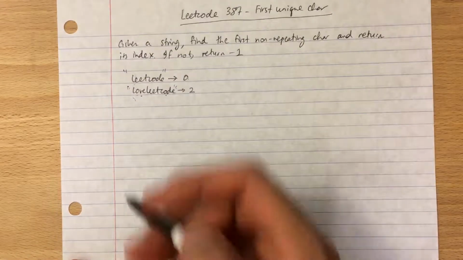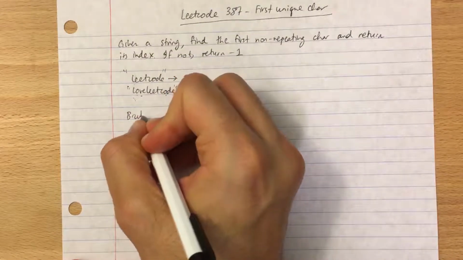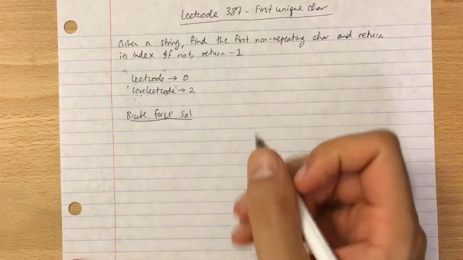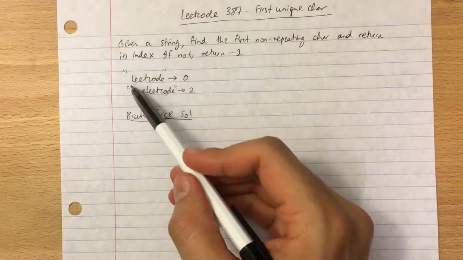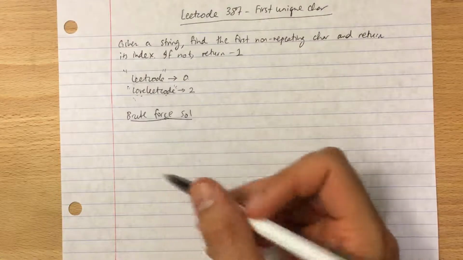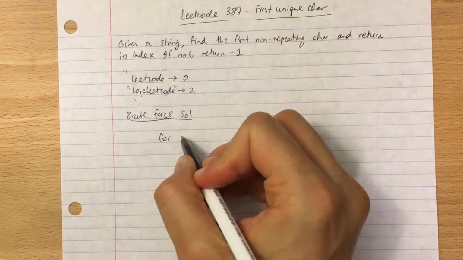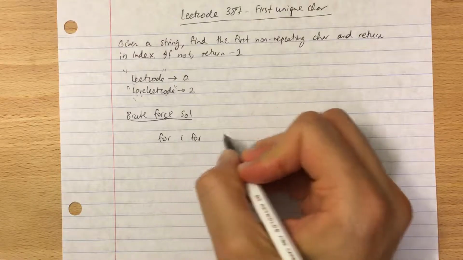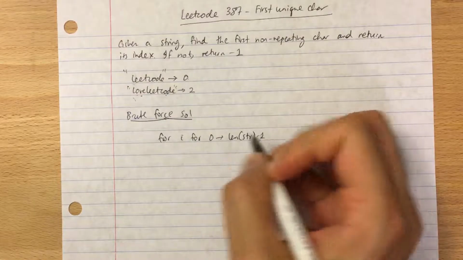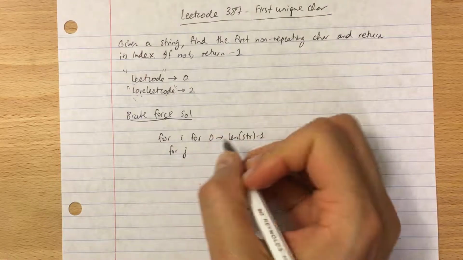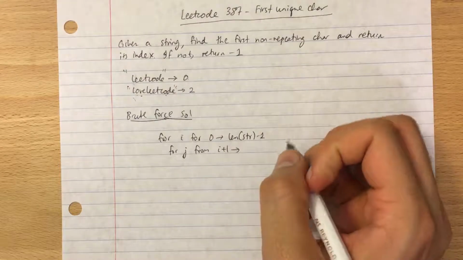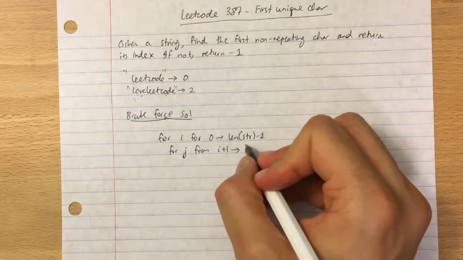So pretty straightforward. So let's look at how we can solve this. One is the brute force solution, which is pretty straightforward. What the brute force solution does is it runs a nested loop, where you have i from 0 until the length of the string minus 1, and you have j from i plus 1 till the end of the string.